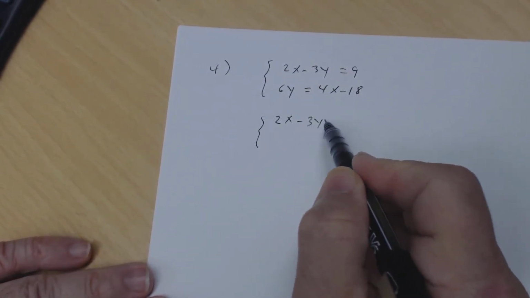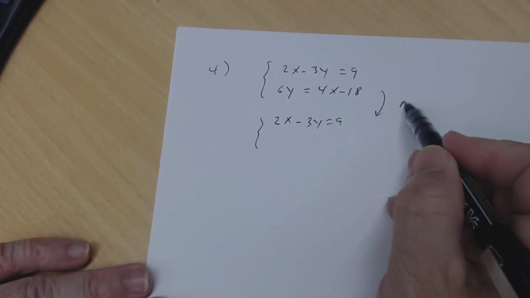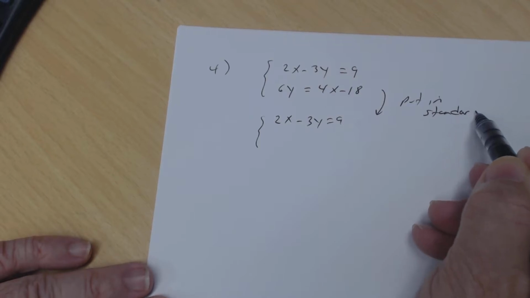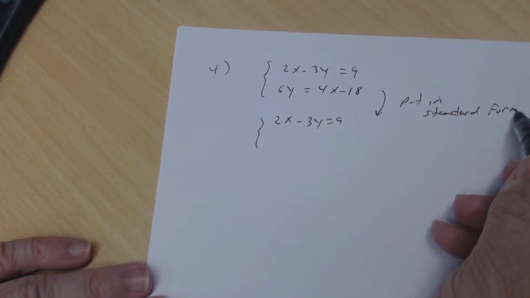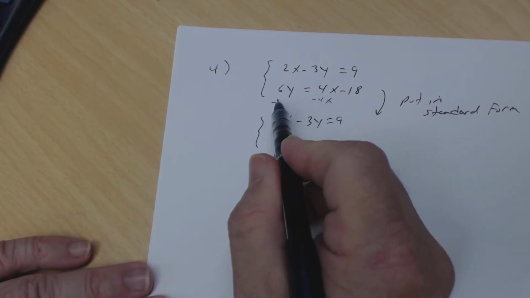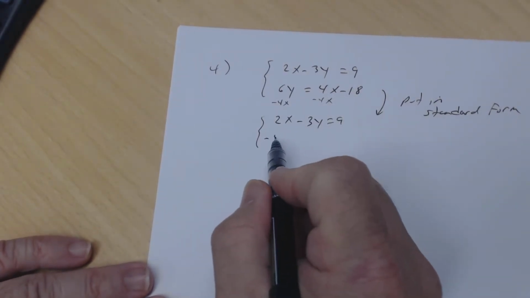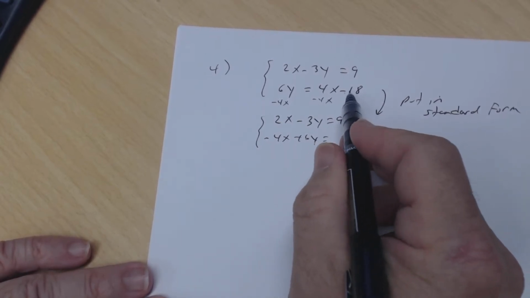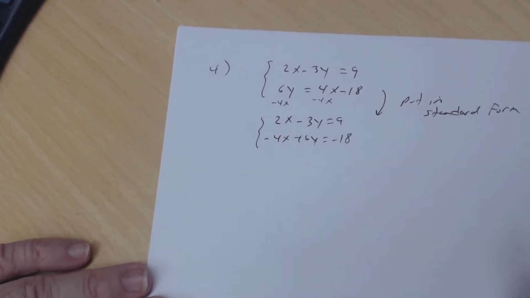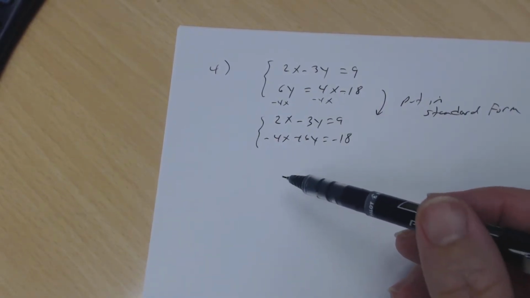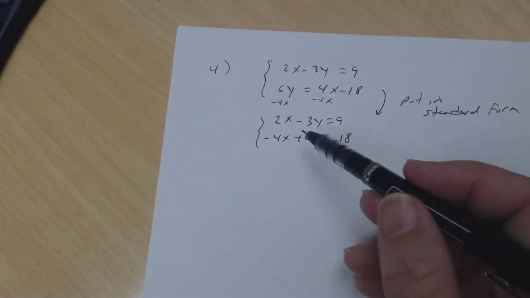2x minus 3y equal 9. We've got to put it in standard form. Alright, so this is going to become, remember, I'm going to have to subtract 4x on both sides now. So that's a negative 4x plus 6y equal a negative 18. Now be careful, don't say 18, it's a negative 18. So you can easily mess up anywhere along the way, so you always have to double check your work.